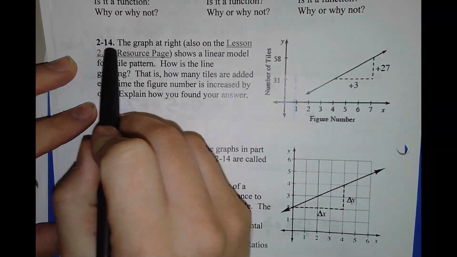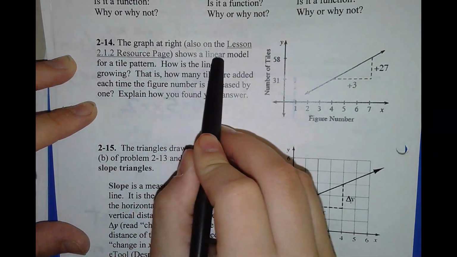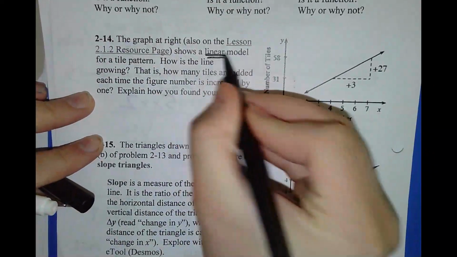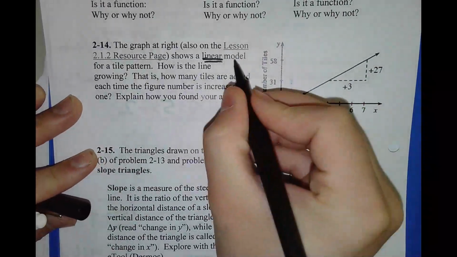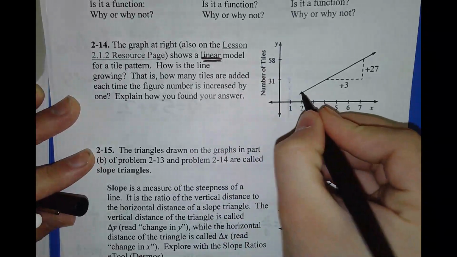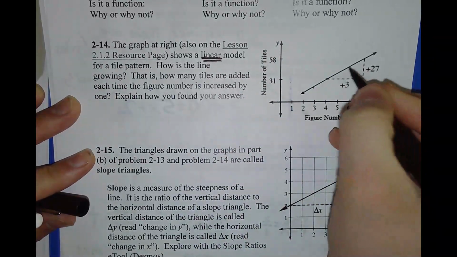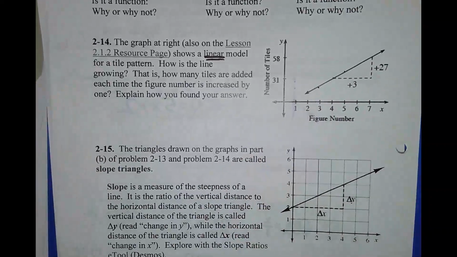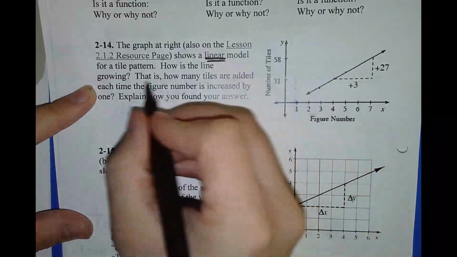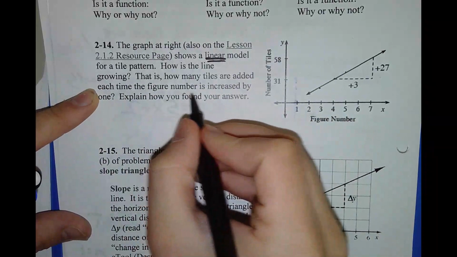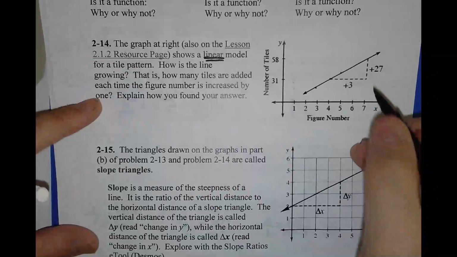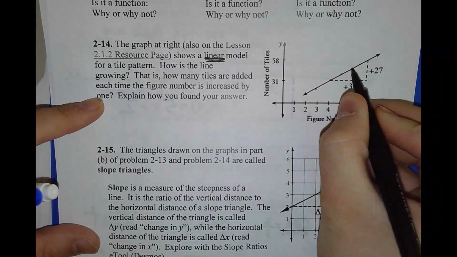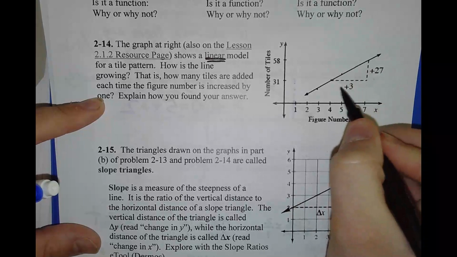So 2-14 says the graph at right shows a linear model. What's a linear model? A linear model is a line. You draw a line that graphs, well, a model would show you that it really should be dots, but when you connect the dots, it creates a model for its growth. A linear model for a tile pattern. How is the line growing? That is how many tiles are added each time the figure number is increased by 1. So explain how you found your answer. So how much is it growing each time by 1? What is it growing by?